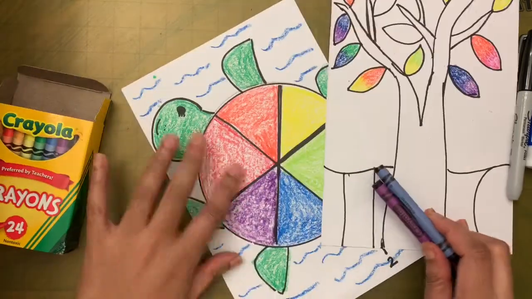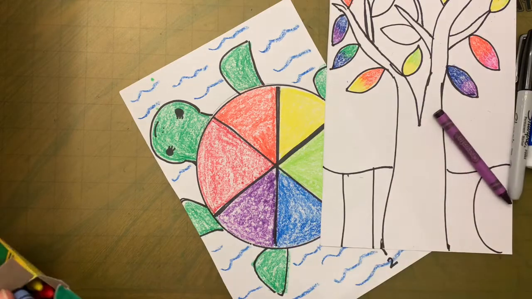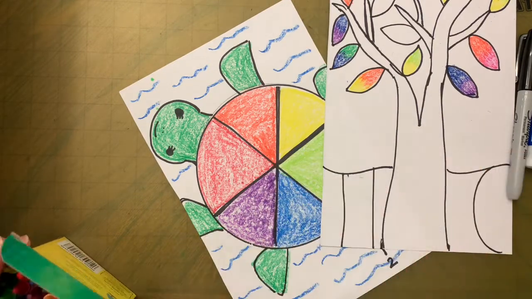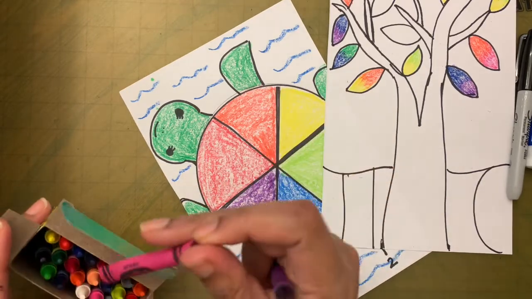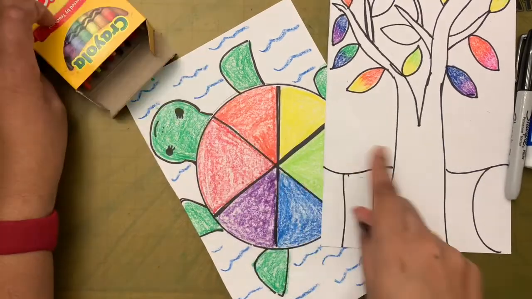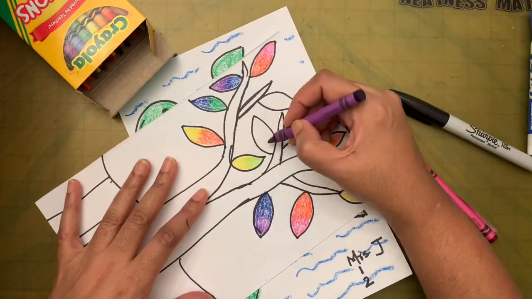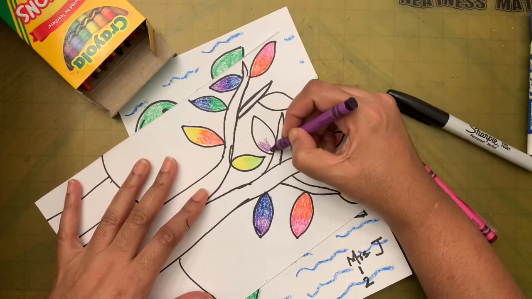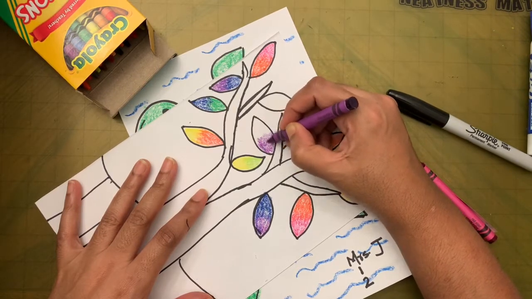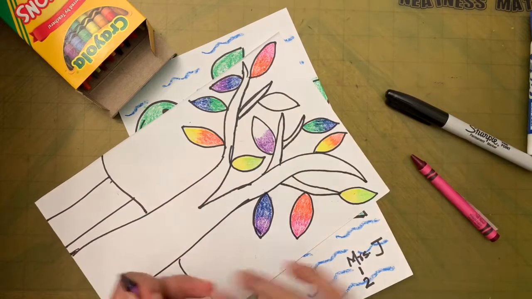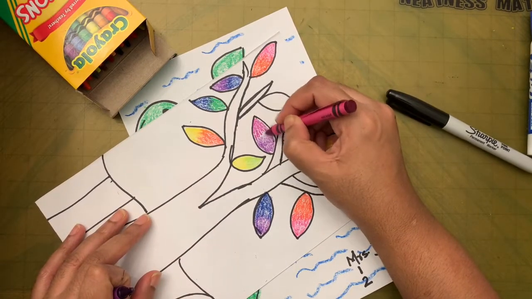So next is purple and red. We have enough leaves to use all the colors on the color wheel, right? Purple and red. Okay. My purple leaf. And this is actually purplish red color.